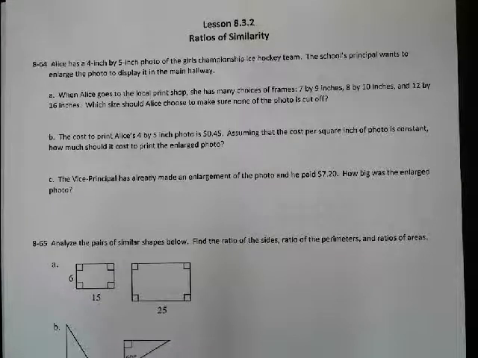All right, Matt 2, here we go. We got lesson 8.3.2, ratios of similarity.